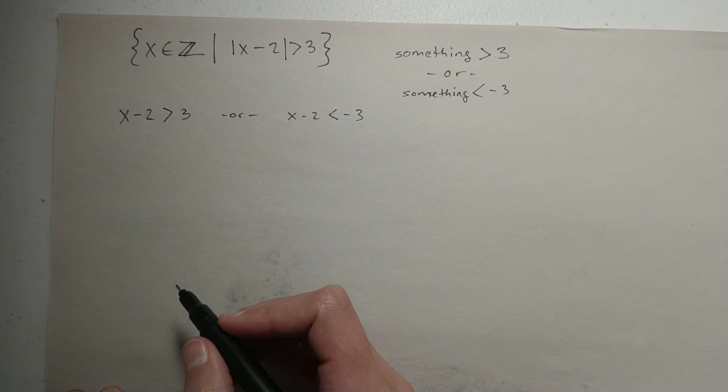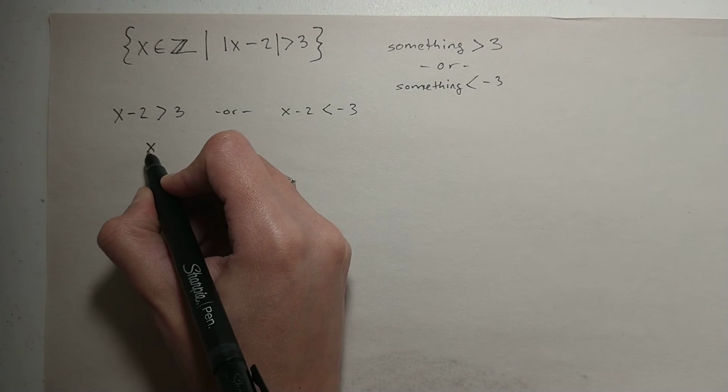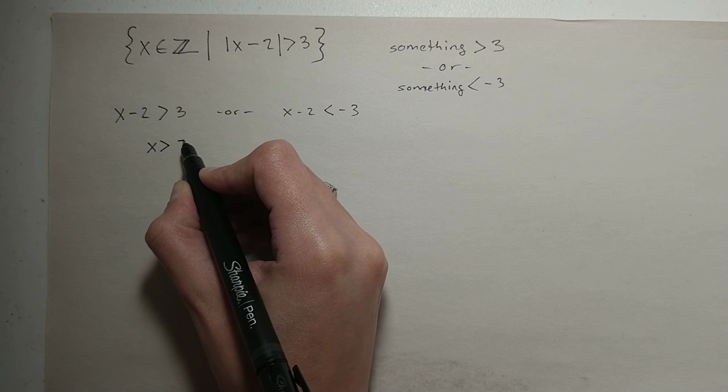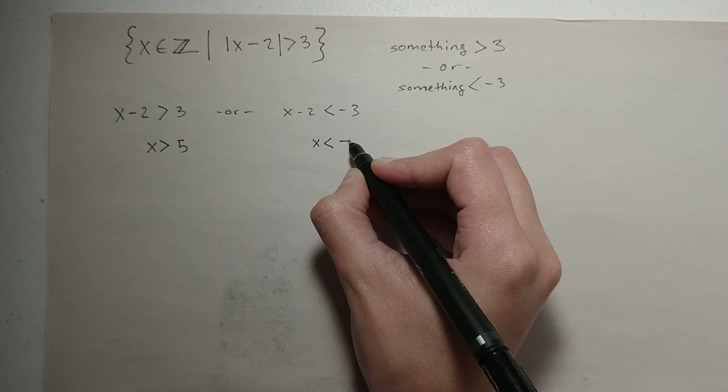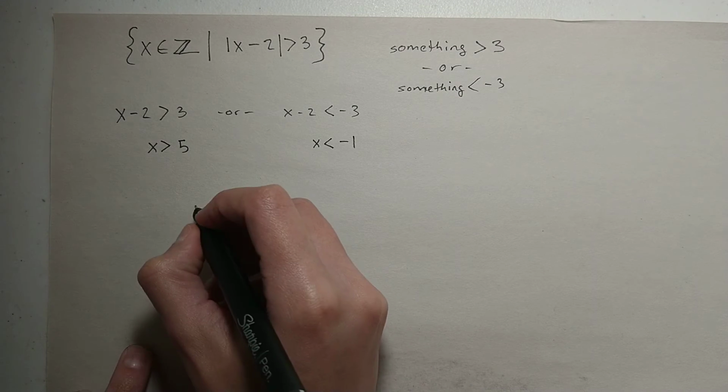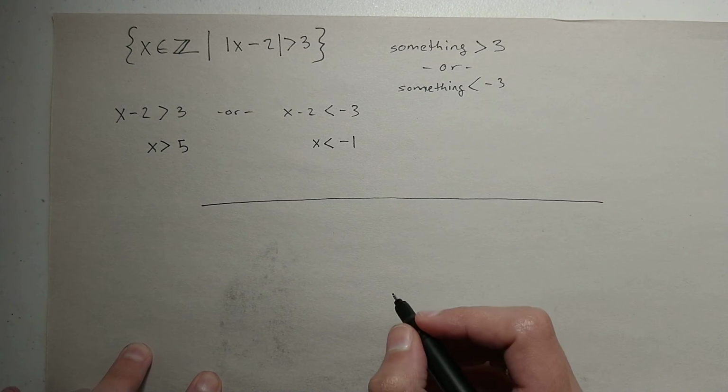All right, so let's go ahead and simplify. All right, we got our number line.